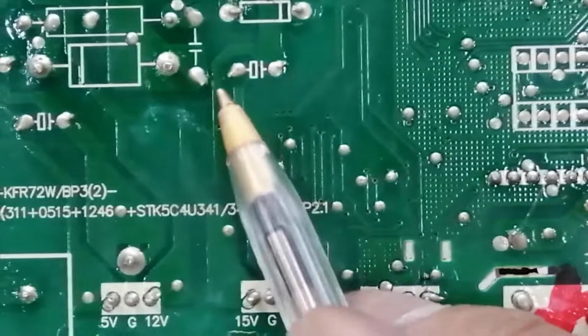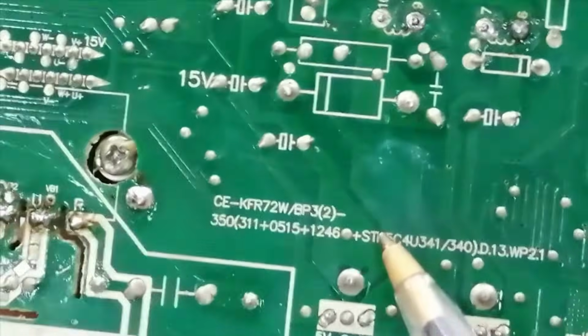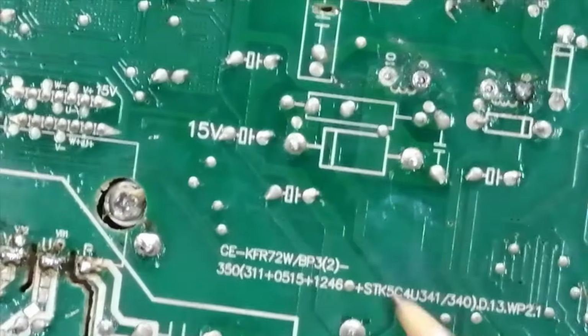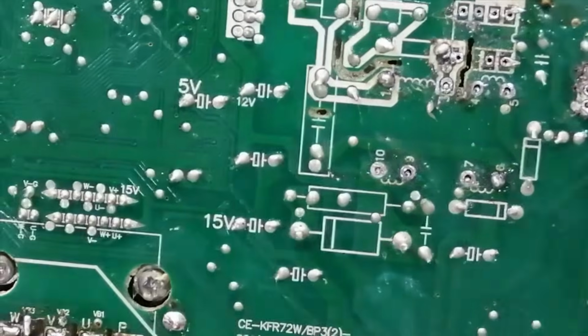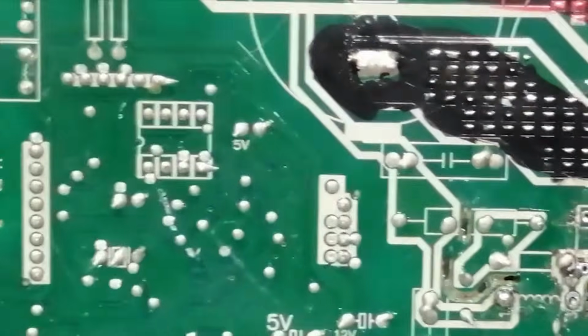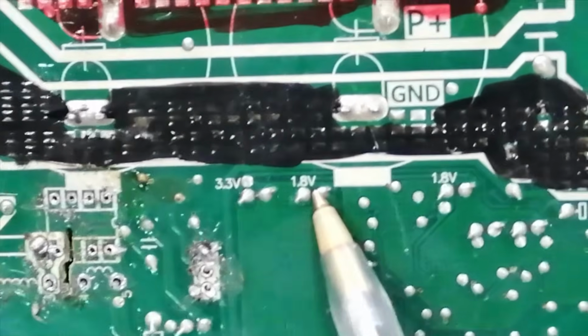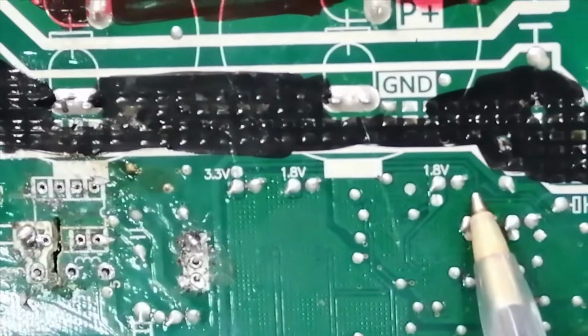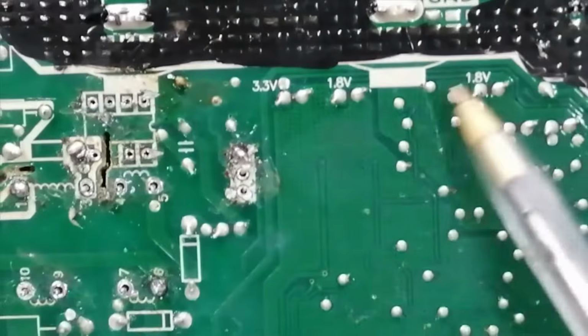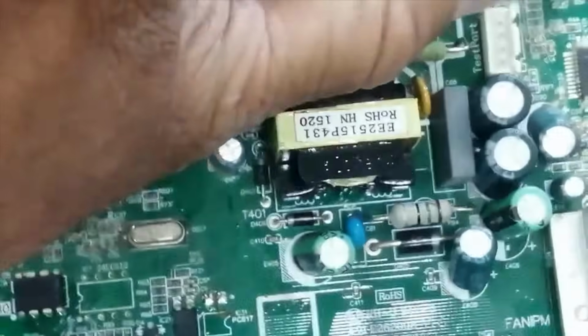So these power supplies are necessary. Here we must have 15 volt after regulation. If the regulator is working good, we have to find 15 volt. And then we must find 5 volt here at this point. This 5 volt, 15 volt, 3.3 volt, 1.8 volt. 1.8, 1.8, 3.3. If these voltages are available, then these chips will start working.